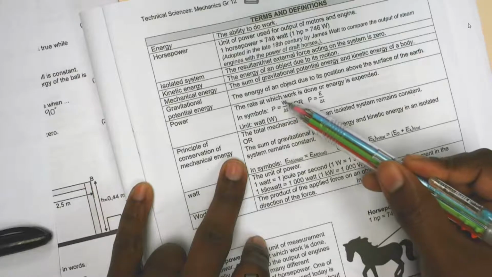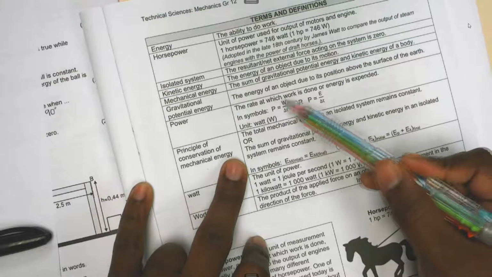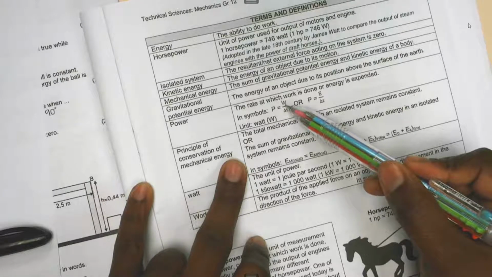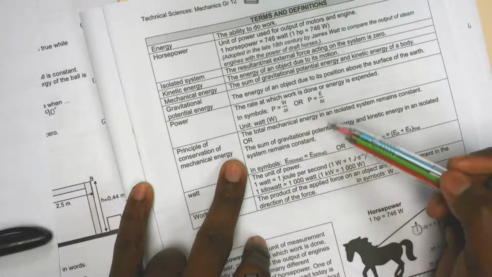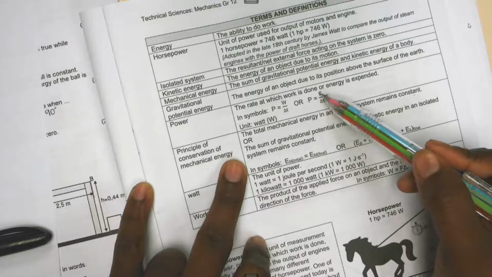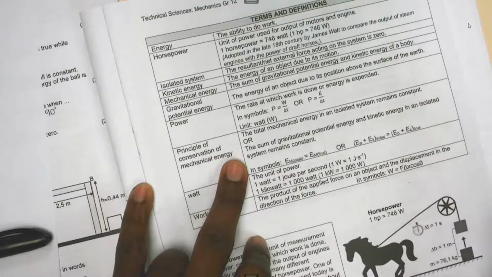P is equal to W over T. If you look at this formula, W is the work done. So the time taken to do the work is what we call power, or the time taken to expend the energy is what we call power.